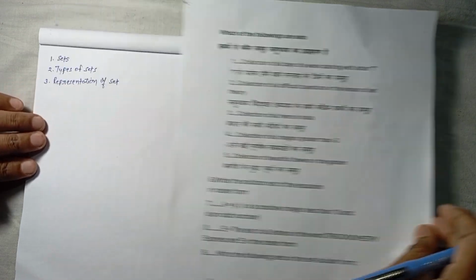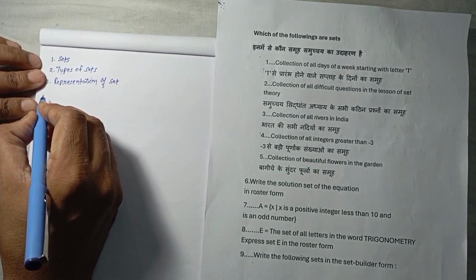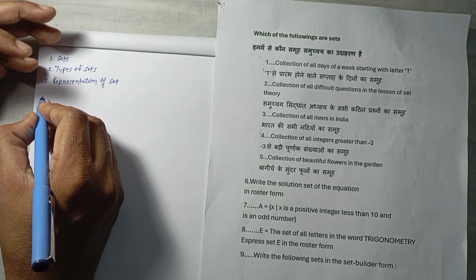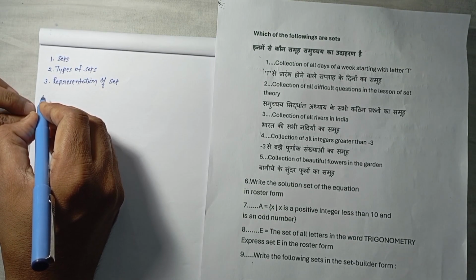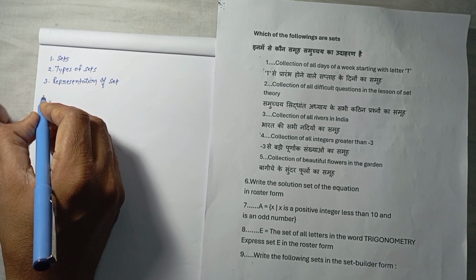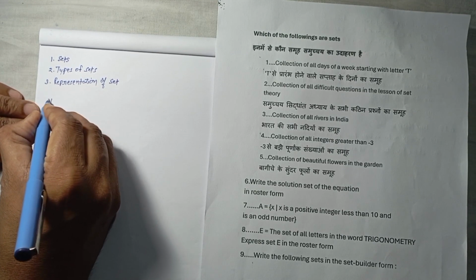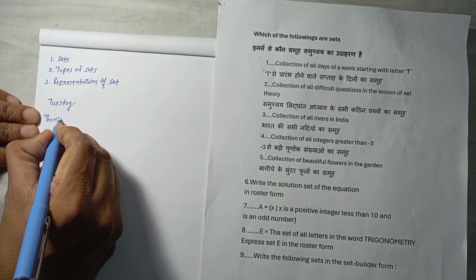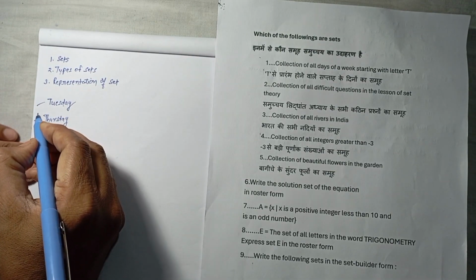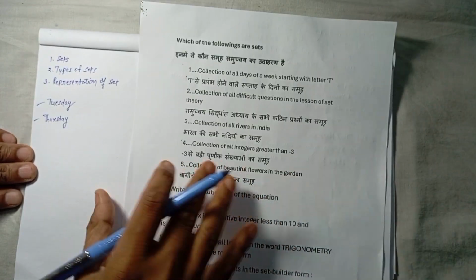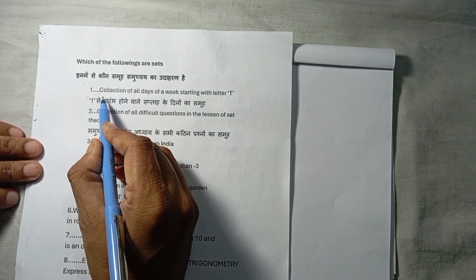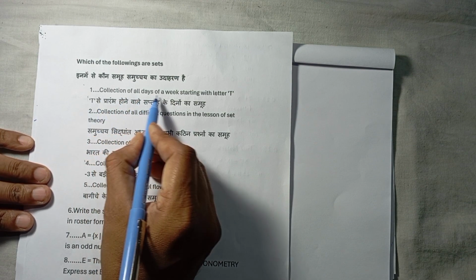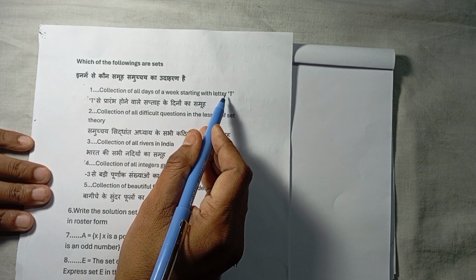Okay, so we know the days of a week are Monday, Tuesday, Wednesday, Thursday, Friday, Saturday and Sunday, and there are days which start with letter T. Okay, first one is Tuesday and second one is Thursday. So these are the 2 days which start from letter T, and we have to identify whether the collection of days starting with letter T is a set.